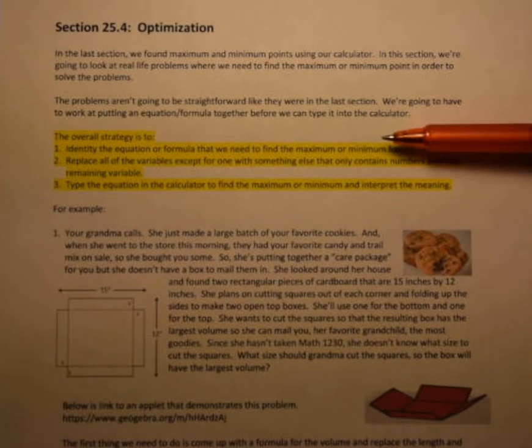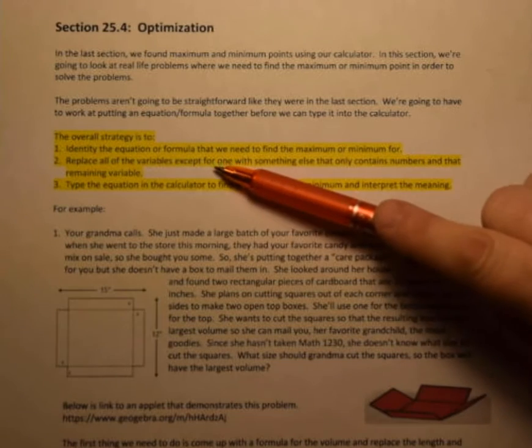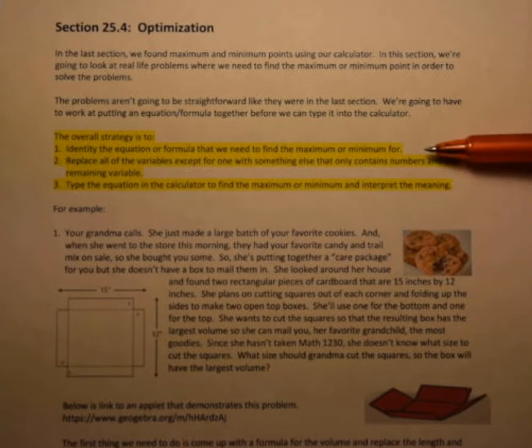And so there's 3 overall steps to do this. The first one is to identify the equation or formula that we need to find the maximum or minimum of. So the problem will say, find the maximum volume or find the least cost or something like that. And so then, for example, if it says find the maximum volume, then we'll have to find an equation for the volume of whatever shape they're talking about. Okay, so that would be step 1.